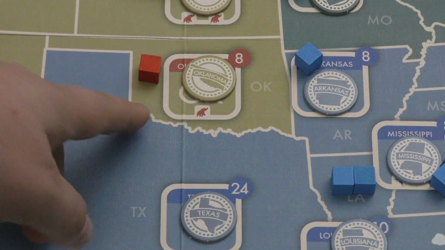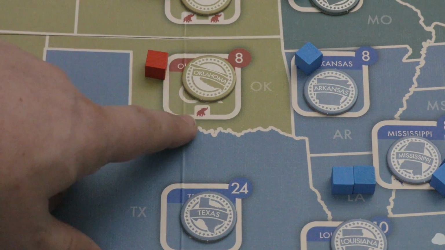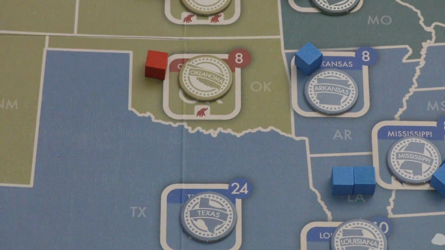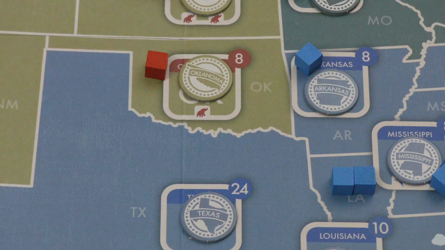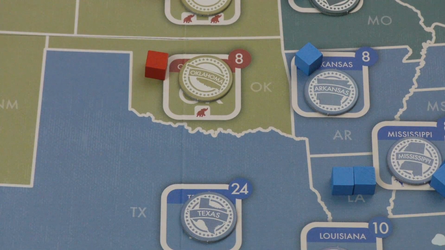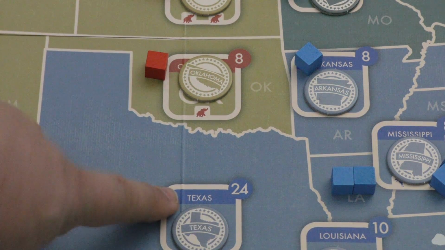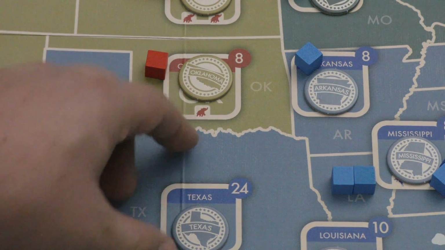There can only ever be one color of cubes in a state to show who controls it. So here, Nixon, the red player, controls Oklahoma. They're going to get 8 electoral votes. The blue player controls Kansas for 8 electoral votes. Louisiana here is controlled by the blue player for 10 electoral votes. No one currently controls Texas, which would, in a tie, go to whoever has an endorsement, or if no one has an endorsement, then the Democrats are going to win Texas here with 24 electoral votes.